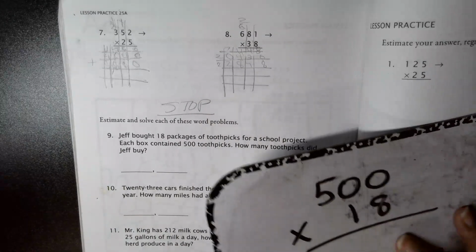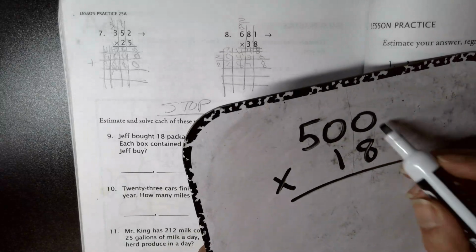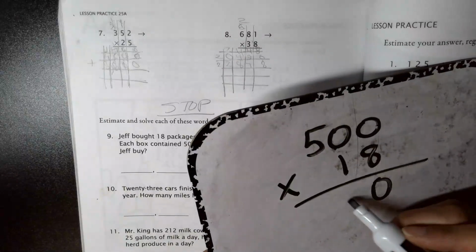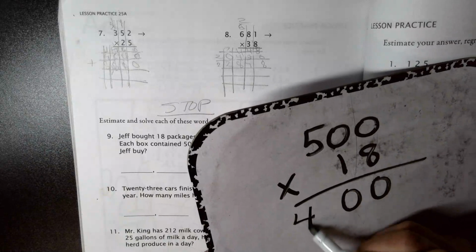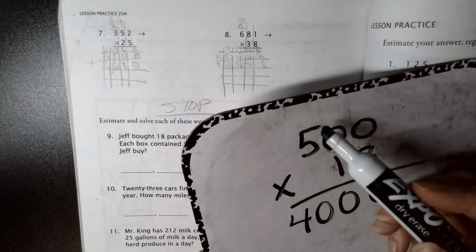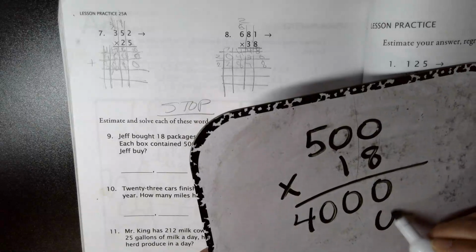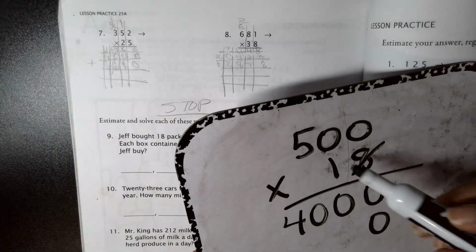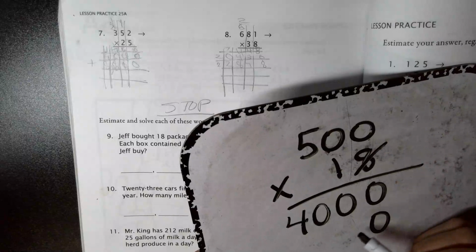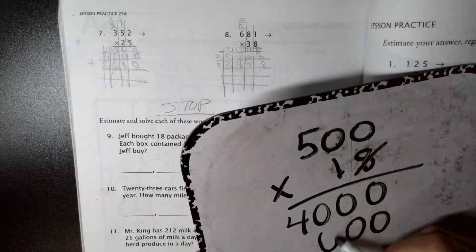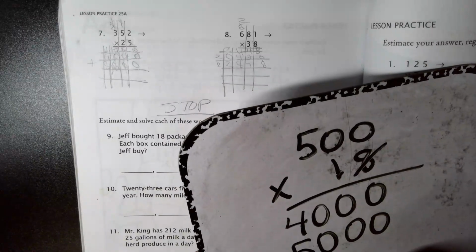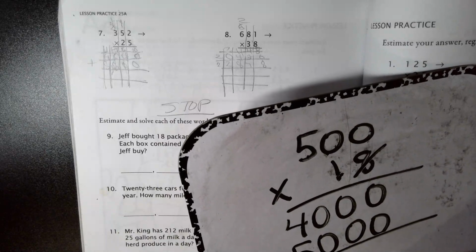So we multiply that and we'll get 8 times 0 is 0, 8 times 0 is 0, and 8 times 5 is 40. See, there's nothing else. There's nothing to carry to, so I just have to bring the 4 down. Okay, then we put a 0 here, we cross off our 8, and we start with the tens place. 1 times 0 is 0, 1 times 0 is 0, and 1 times 5 is 5. Now I can add, and I get 9,000.